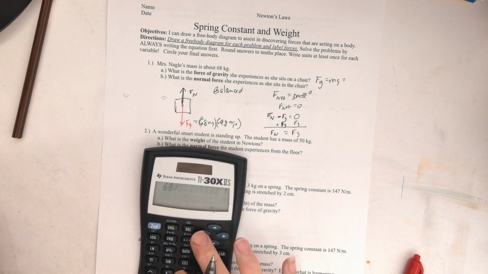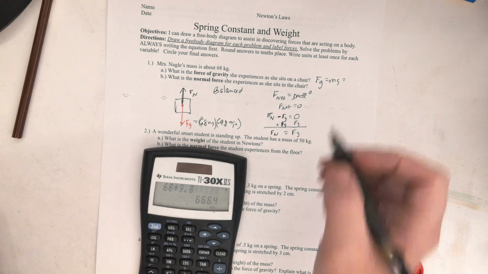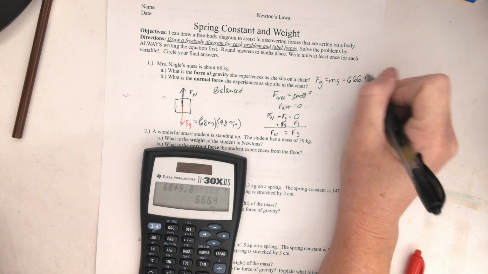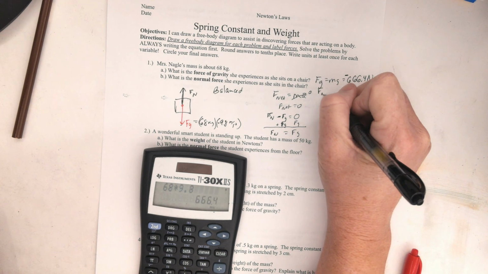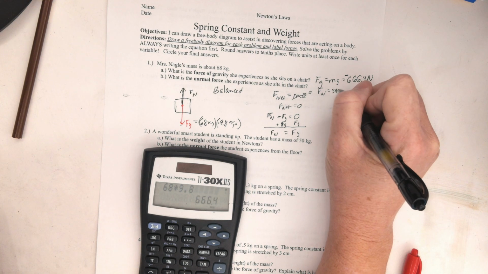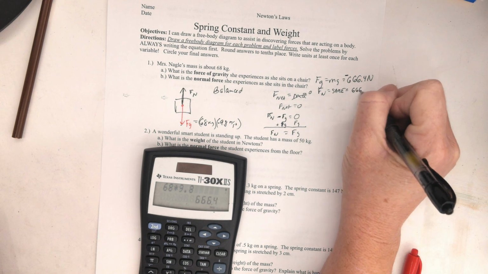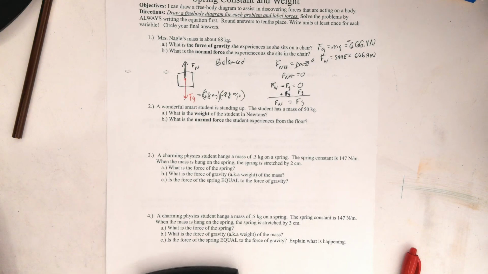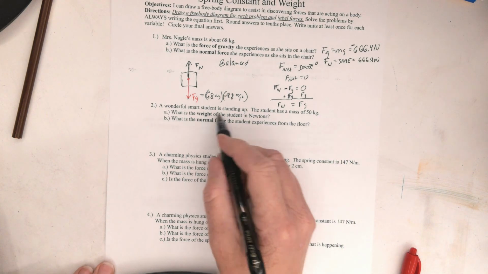68 times 9.8 equals 664.4 newtons, and it's pointing down. And then force normal is the same, but this time it points up. So it's positive 664.4 newtons up. Oh, I weigh a lot. Yeah, newtons, okay. All right, now wonderful student standing up.